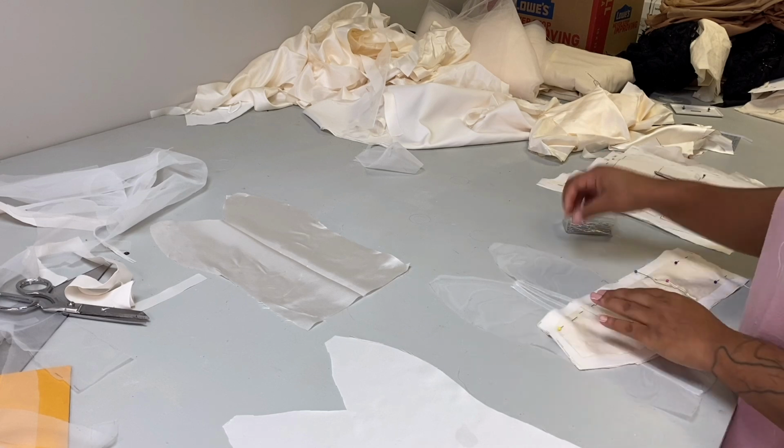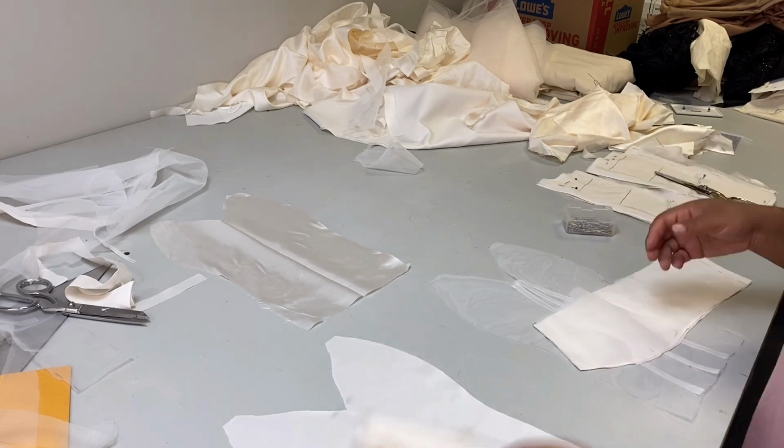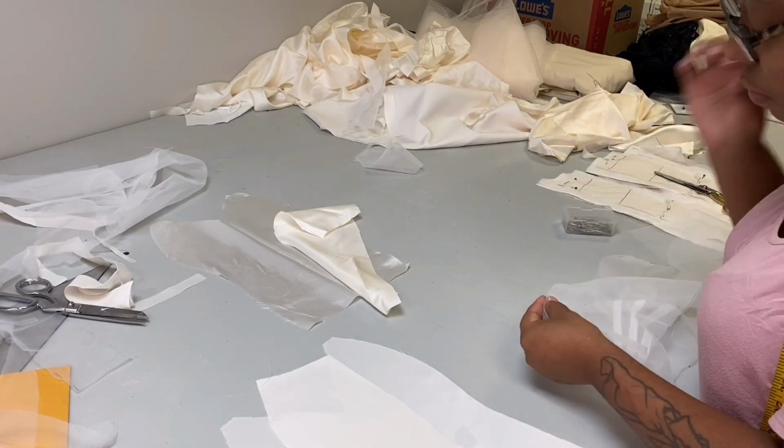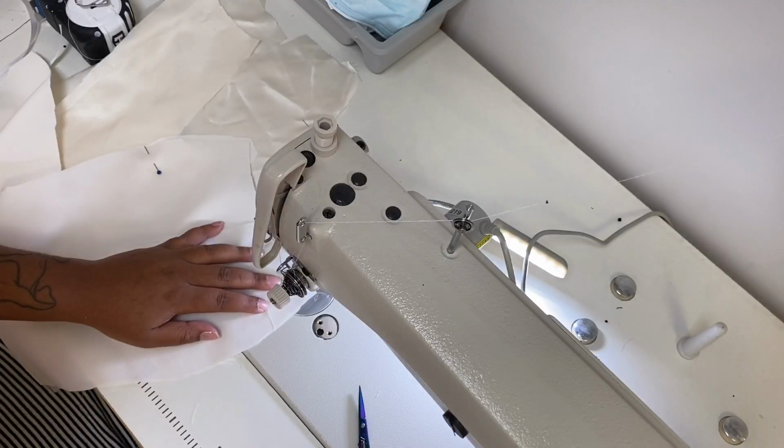Now I'm going to assemble all of my pieces. I like to batch assemble. You guys know how I do. I am matching all of my pieces and pin, please, guys. This is what it looks like when it's all done. I sew this with French seams.